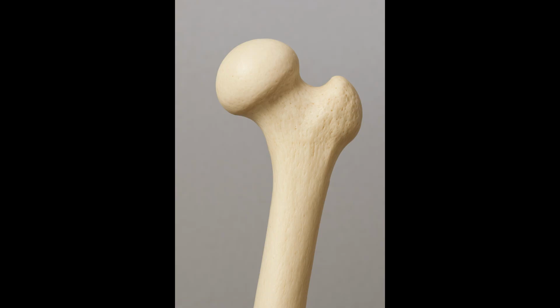4. Relations. Anteriorly, related to the capsule of the hip joint. Posteriorly, capsule of the hip joint, with retinacular folds containing blood vessels. Medially, continuous with the head of the femur. Laterally, joins the trochanteric region.